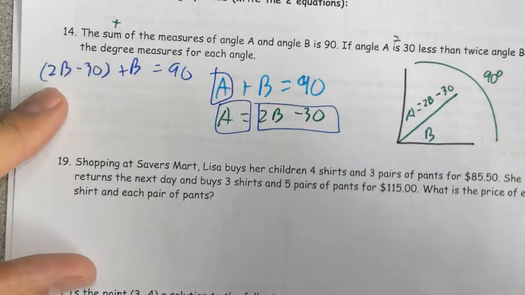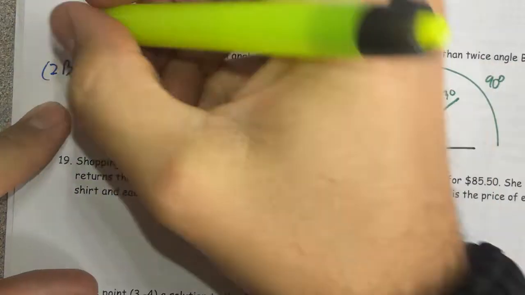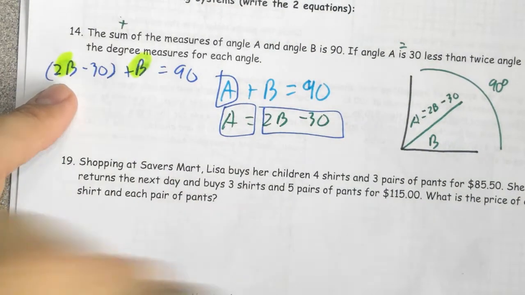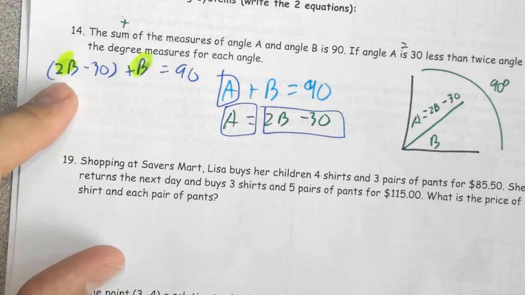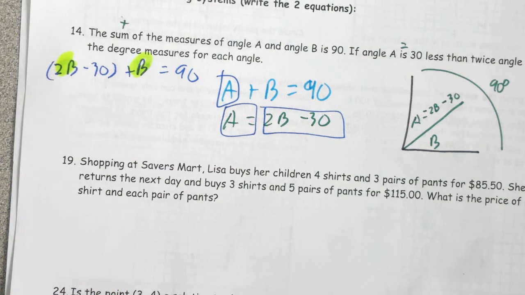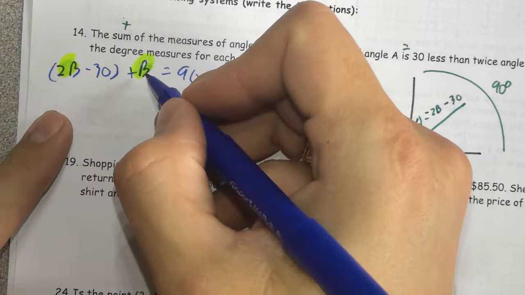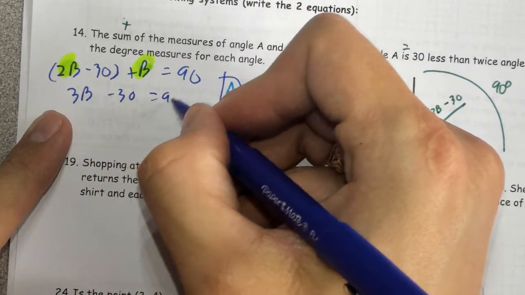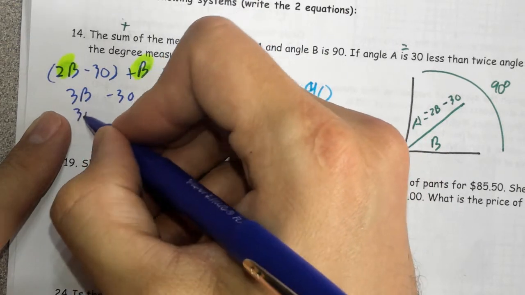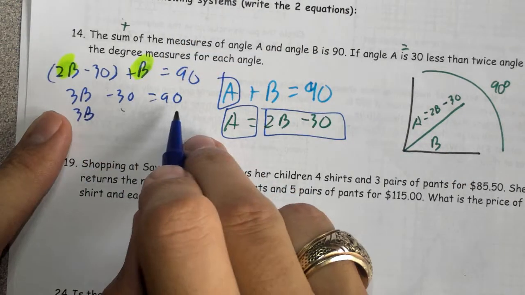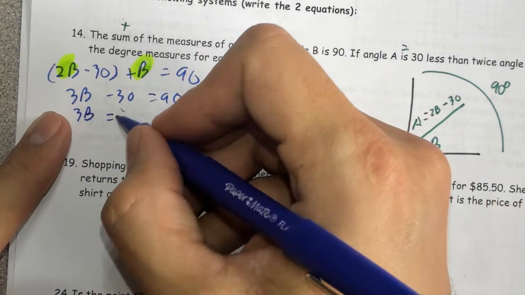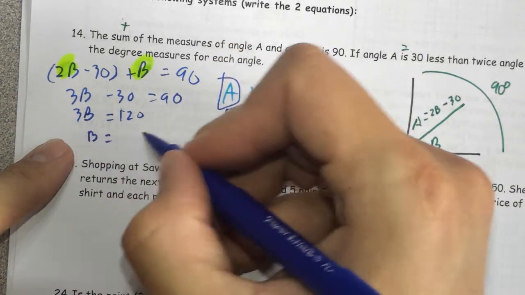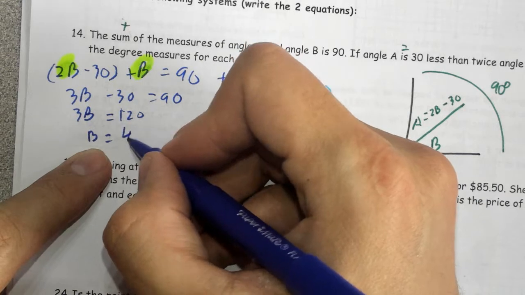These right here are like terms. 2B and B are like terms. My parentheses don't matter. There's no coefficient in front of them to multiply or distribute. So 2B and B, 3B minus 30 is equal to 90. 3B, add 30 to both sides, and I get 120. Divide both sides by 3. B is equal to 40.